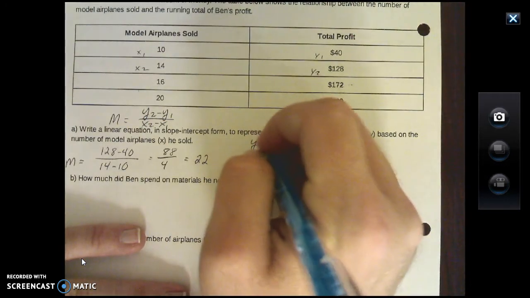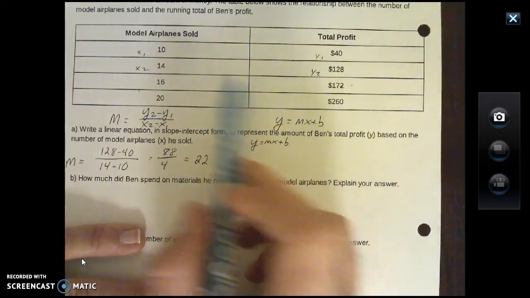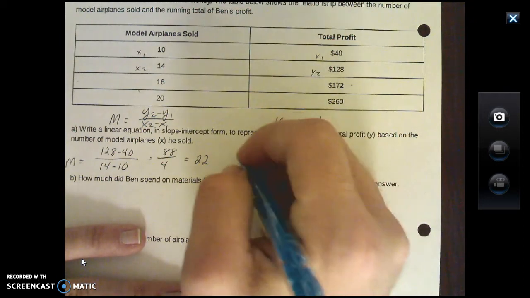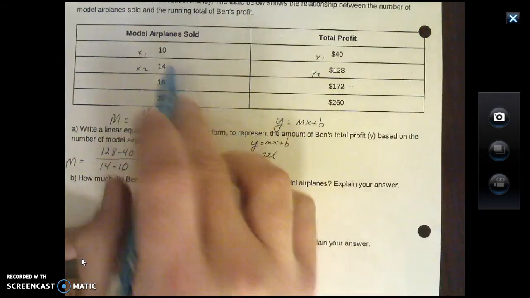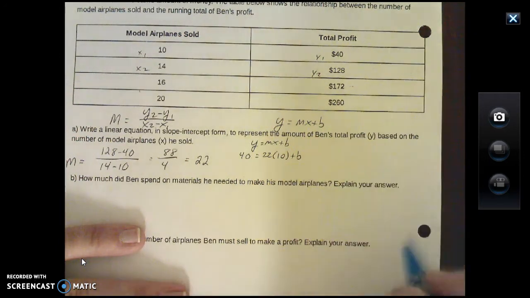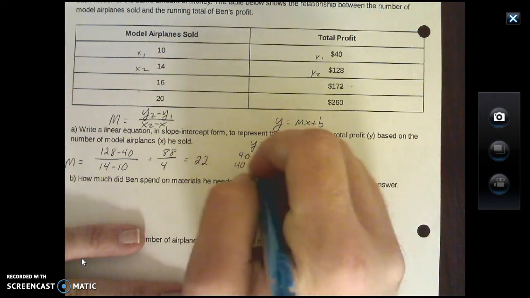So back to y equals mx plus b. You pick a point. I'm going to go with the first one because it's the nicest one. This is my y. That goes in for y, of course. My m we found is 22, and my x is 10. Okay? 22 times 10 gives me 220.